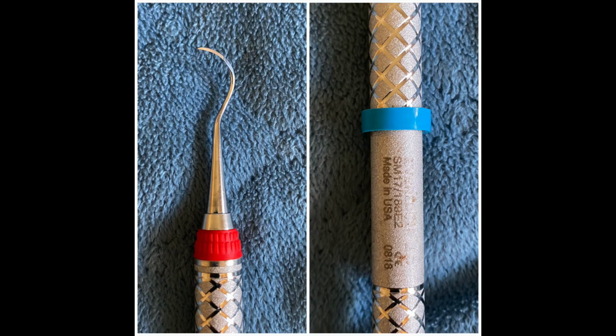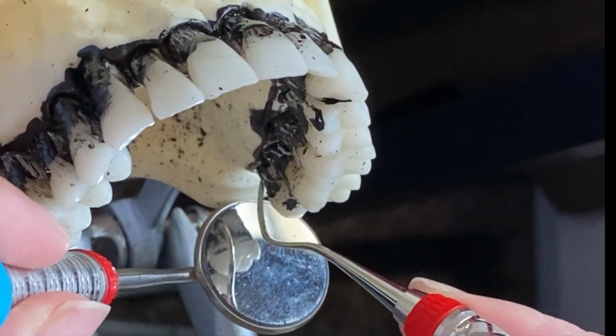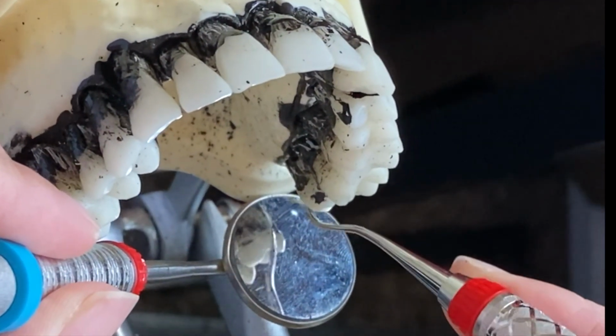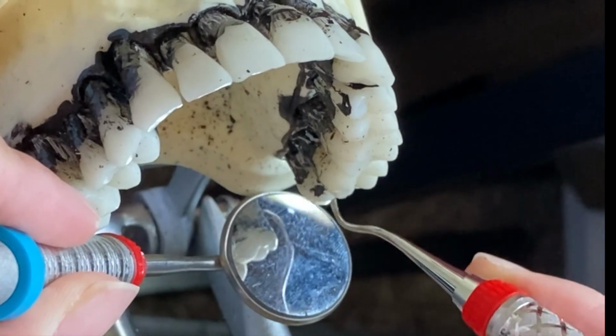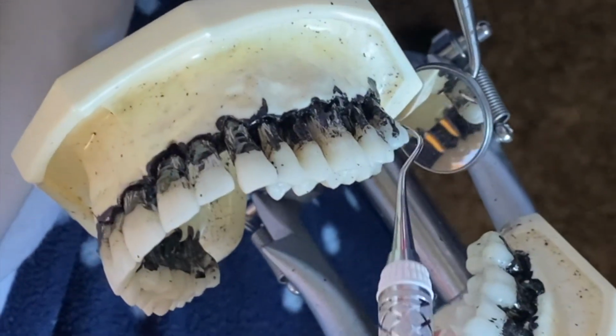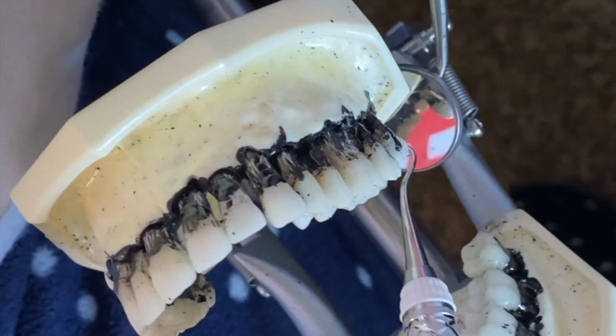The next instrument I'm going to use is the McCall 17/18, and this instrument is beneficial on the distals of second and third molars. This can be used with vertical strokes, starting at that distal surface, going from lingual to facial. Then I like to go from facial to lingual.